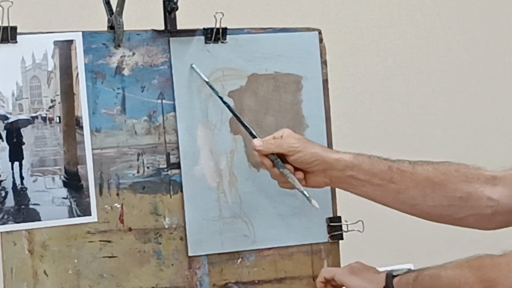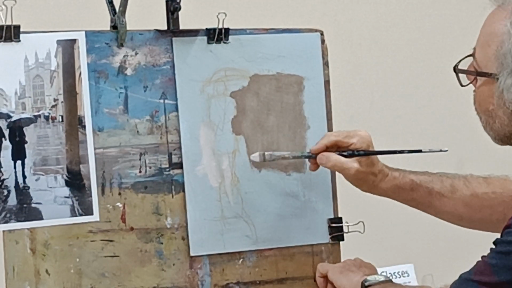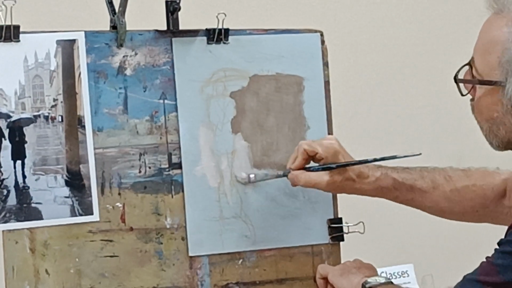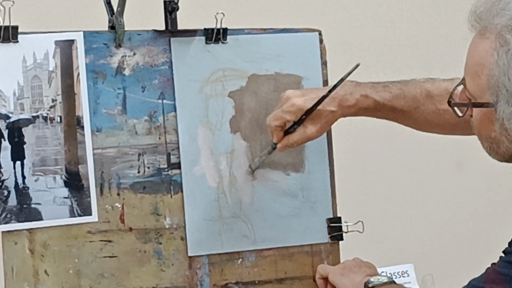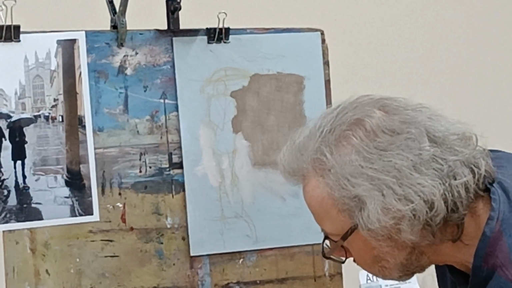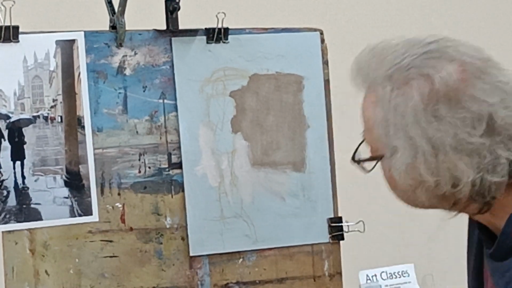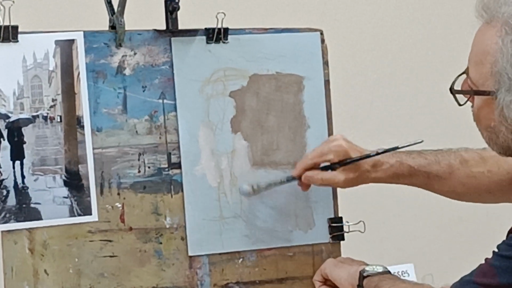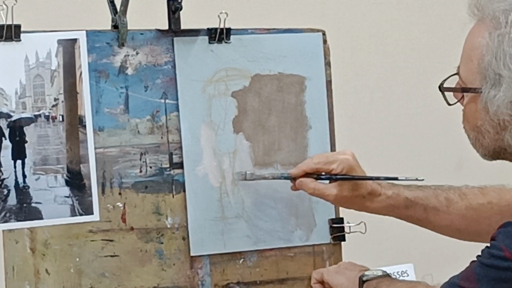I've sketched out roughly where the figure is going to be. And then this is all light, so perhaps a little bit bluer. And I can make some adjustments to go there.